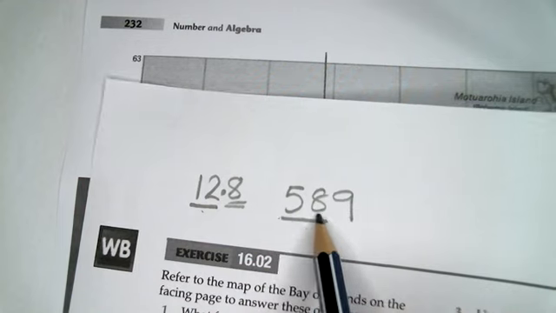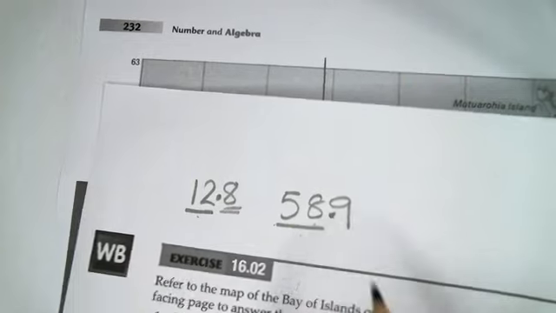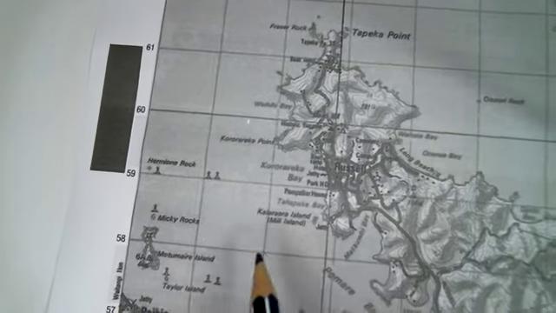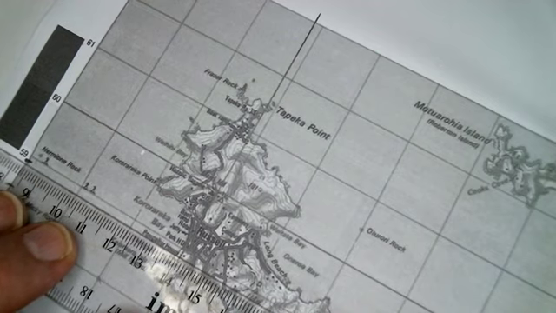Now, the other line we had was 58.9. So 5, 8, and 9. Where was 58? 58 was here, but it's 58.9. So that's going to be like 1, 2, 3, 4, 5, about 5 there, 6, 7, 8, 9 is right at the top here. And let's draw a line through there as well. Again, I'm probably not going to do this as accurately as I'd like, but that's pretty okay.